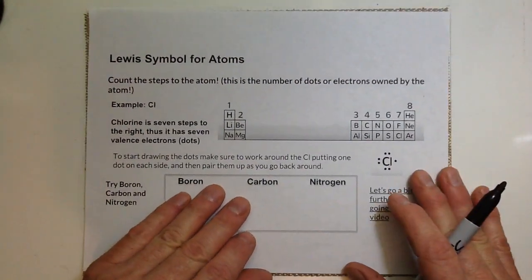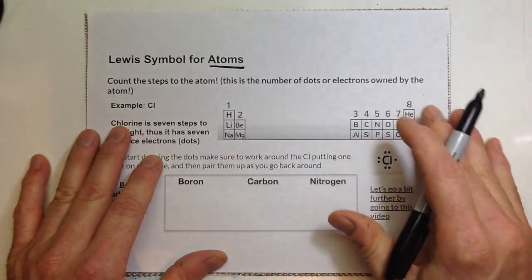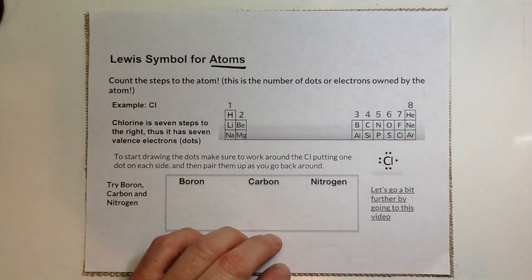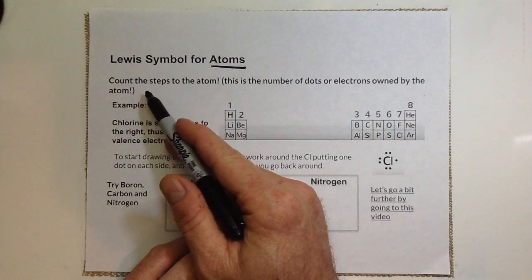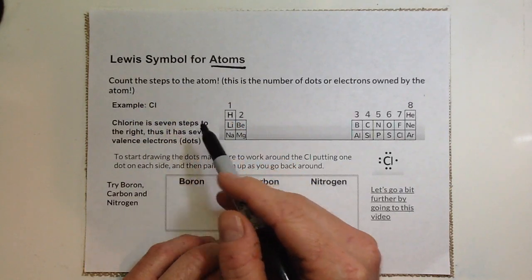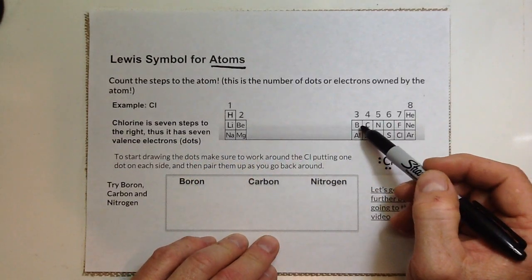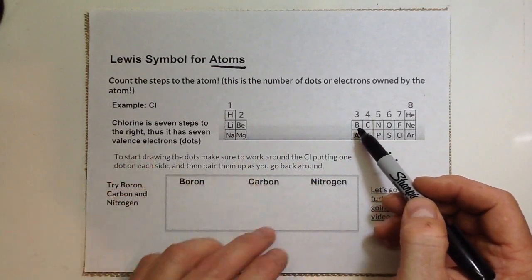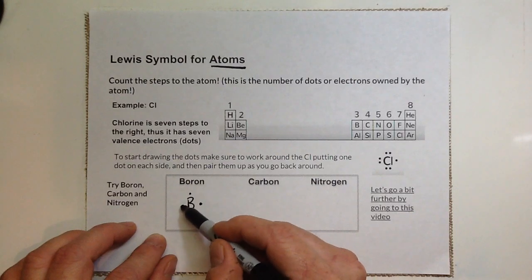Well, just to review before we start making molecules, let's talk about atoms and how to determine the number of valence electrons for each atom. We can find valence electrons by doing the following: count the steps to the atom in the periodic table. For example, boron is 1, 2, 3 steps from left to right in. So we'd write our B and we'd say we have 1, 2, 3 electrons.